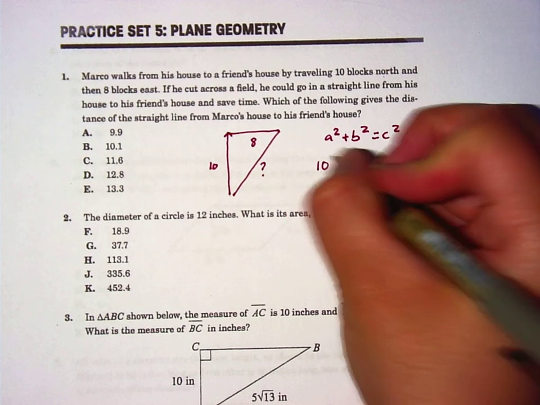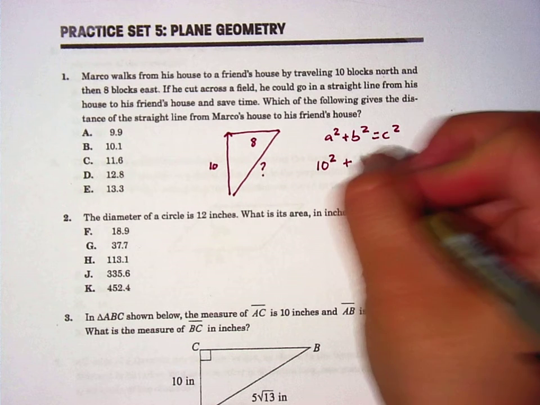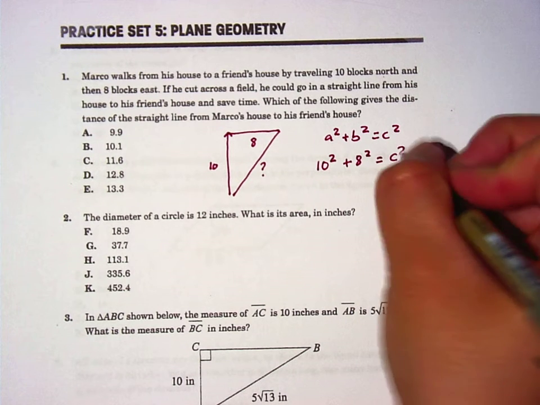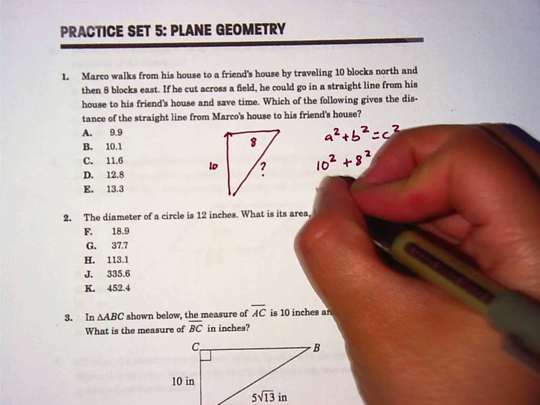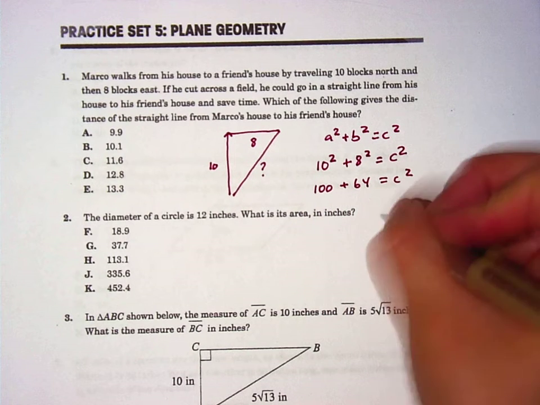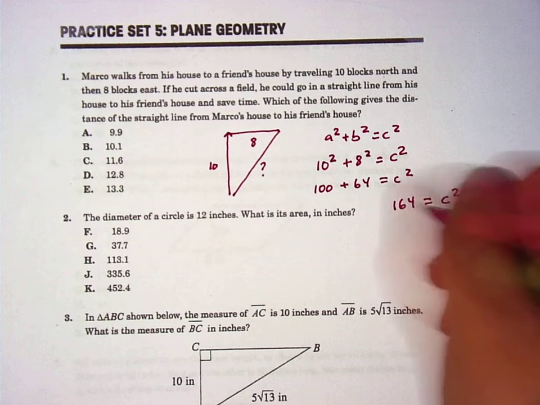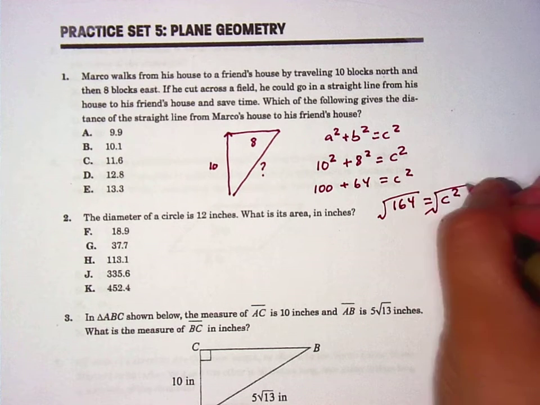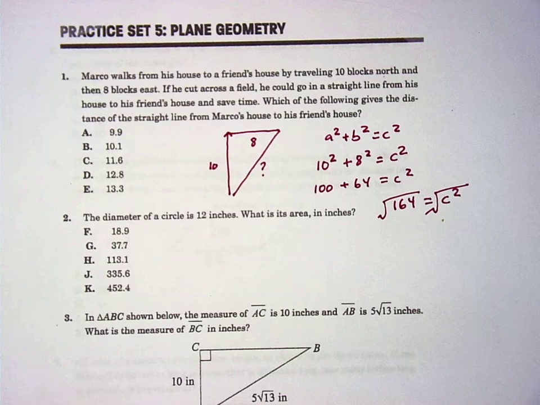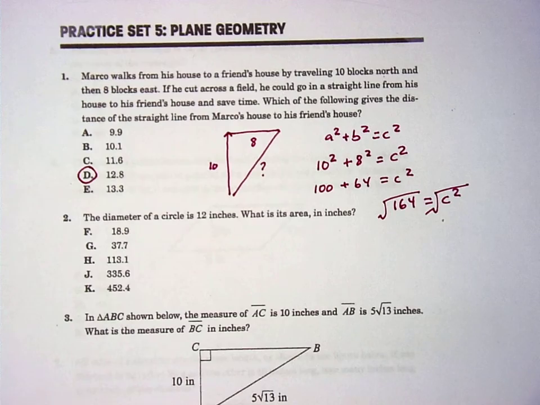Okay, so a is 10, and then a squared is 10 squared. And then b is 8, so b squared is 8 squared, and that equals c squared. And this is 100, and that is 64. All right, now I know that 164 isn't a perfect square. It's going to be something. But if I take the square root of both sides, I end up getting D, 12.8.